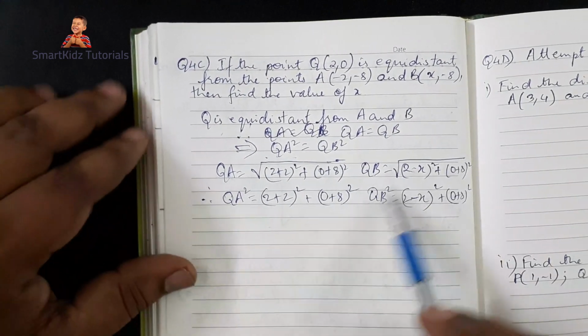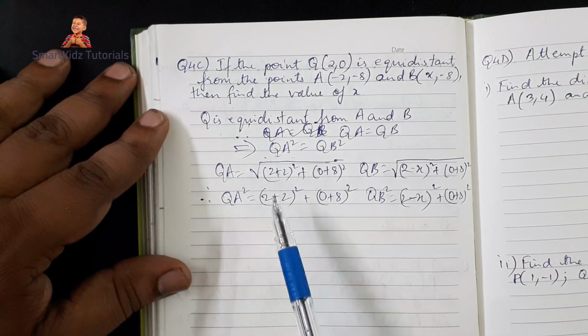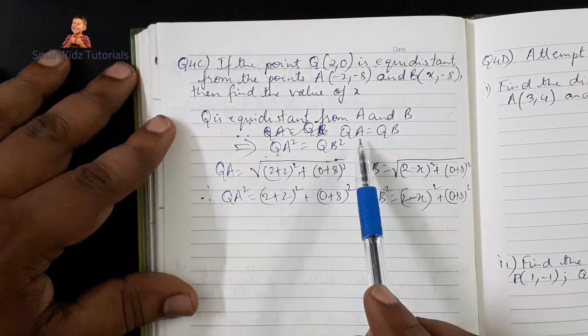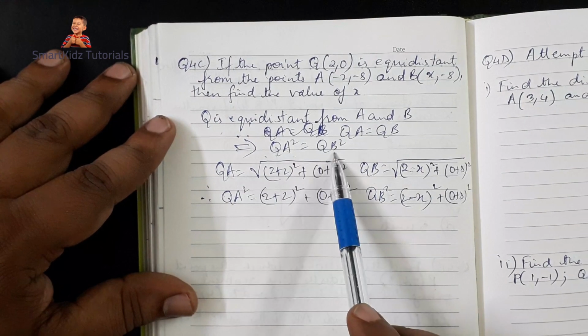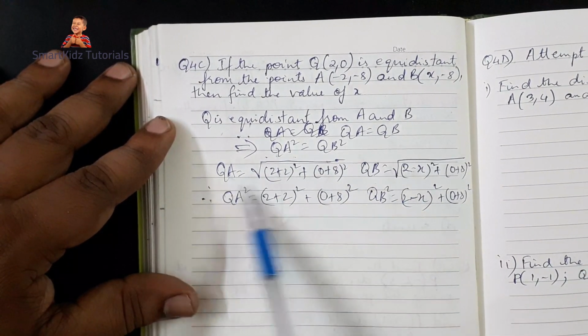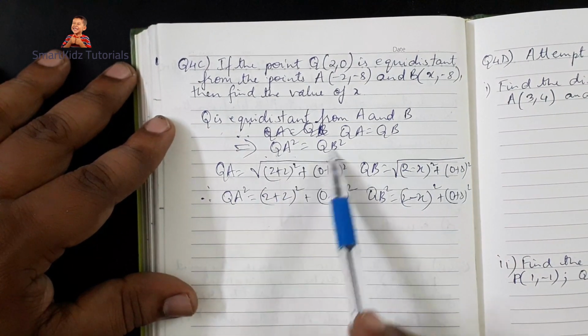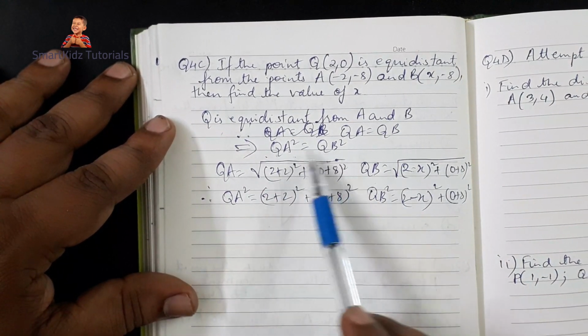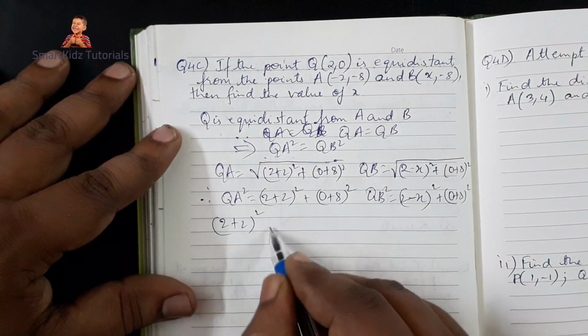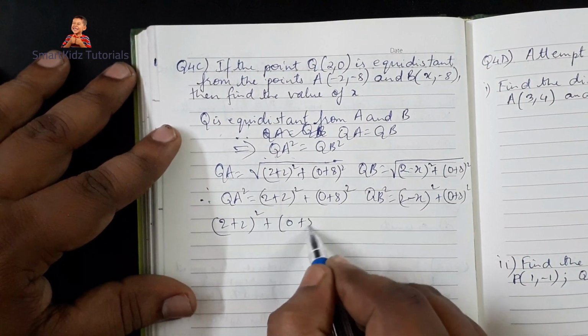So this is just to show you, you can skip some steps over here, like this one. This step can be skipped, because the reason why I took QA square equal to QB square is to get rid of this square root sign. So this step is not really necessary. Directly from here you can write them equal to each other, like this, 2 plus 2 whole square plus 0 plus 8 whole square.